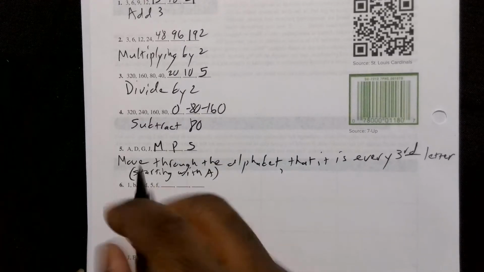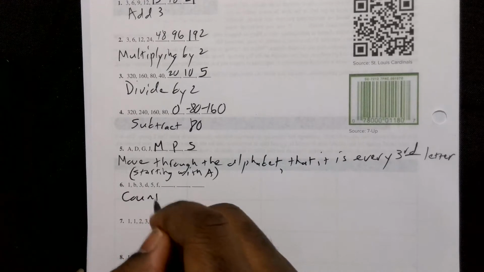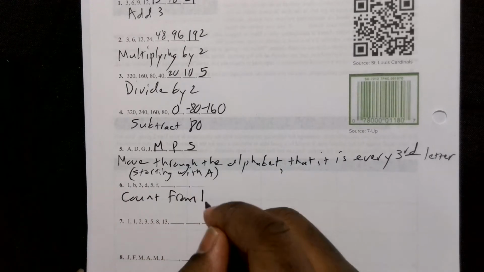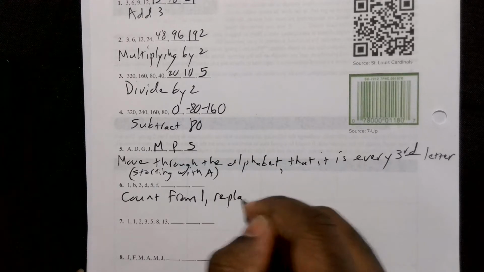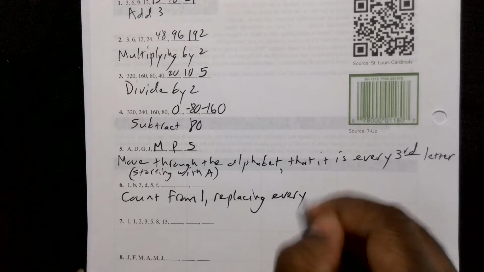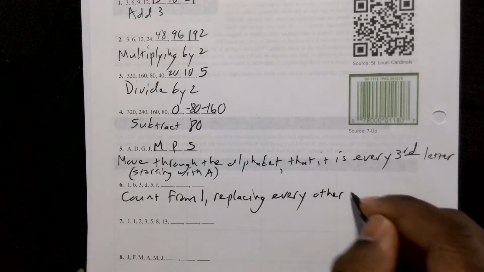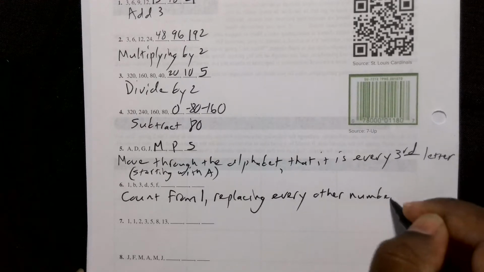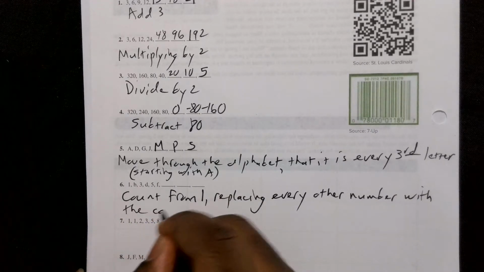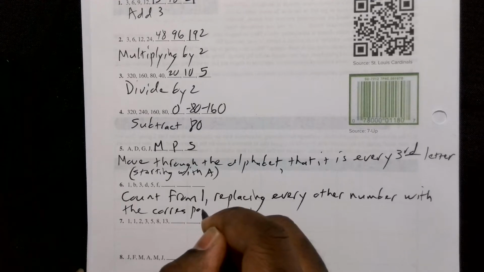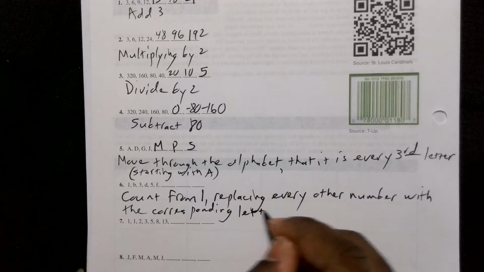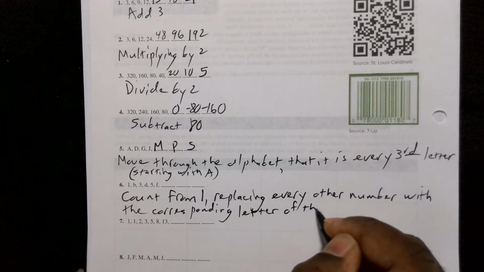So then what we will have, we will count from 1, replacing every other number with the corresponding letter of the alphabet.